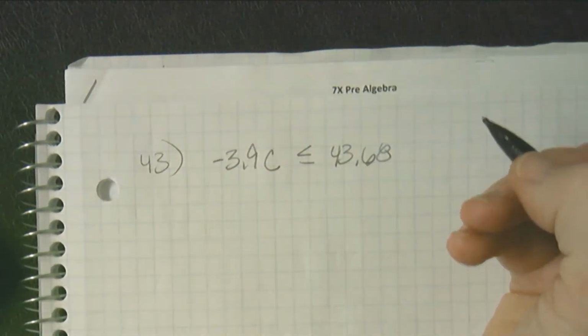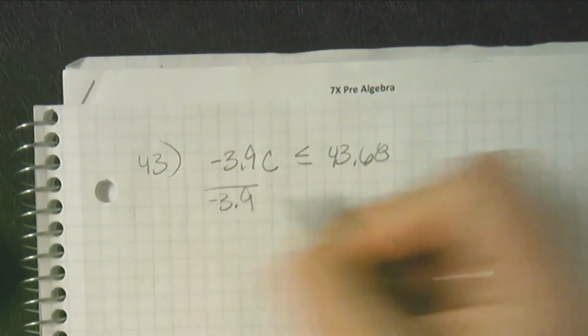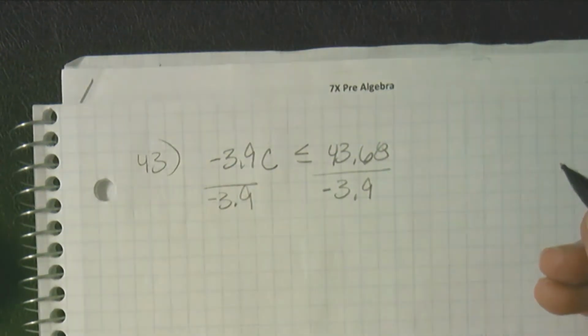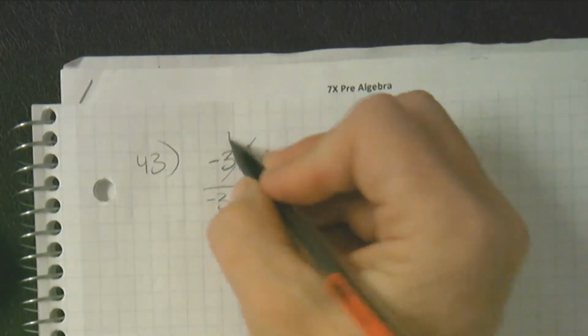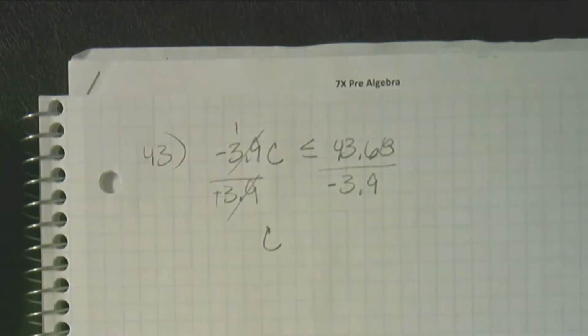Is this the one you're talking about? Yeah. All right. So I need to divide both sides by a negative 3.9 because the coefficient is that negative 3.9. When I do that, my negative 3.9s turn into a 1. So I have 1c. All right, I'm going to use my calculator, 43.68 divided by 3.9.